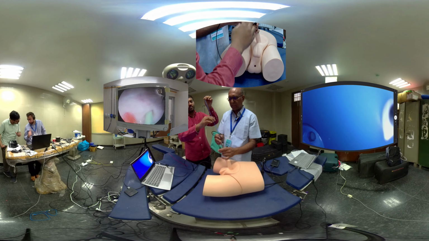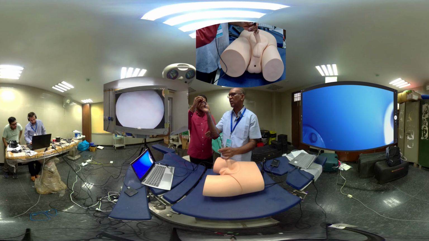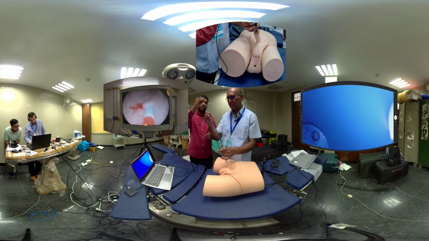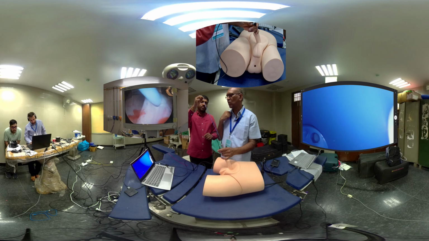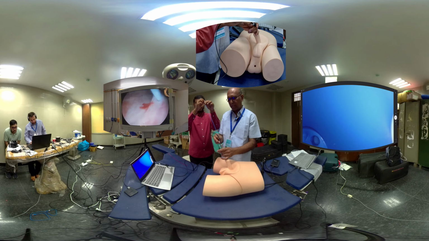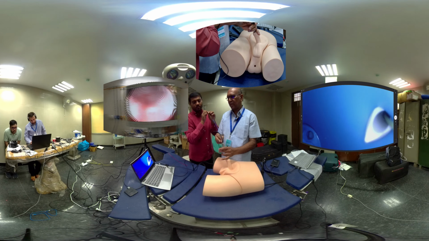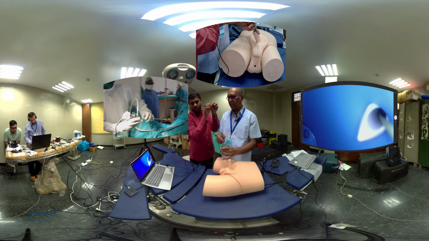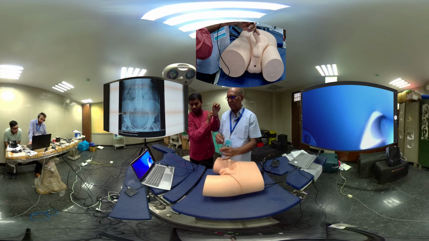Another important thing is the assistant should hold the guide wire taut. If it bends like this, it does not slide. So it should be straight, but at the same time it should not come out. It is better to hold it close to the body so that it does not bend, and again push 1 centimeter at a time till the stent reaches the ureteric orifice.